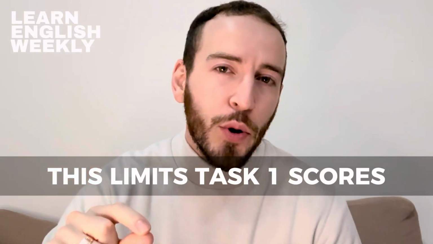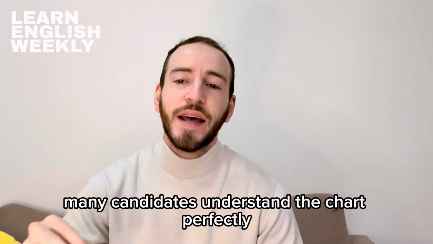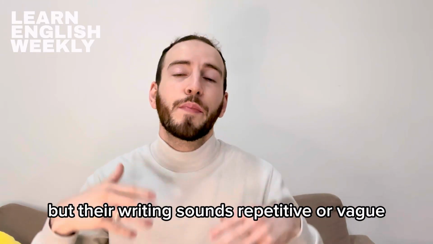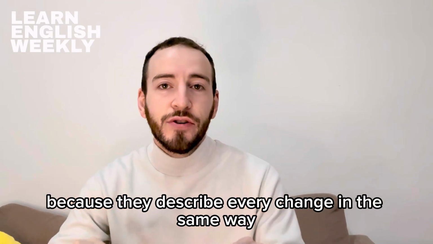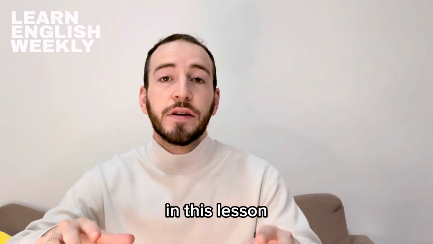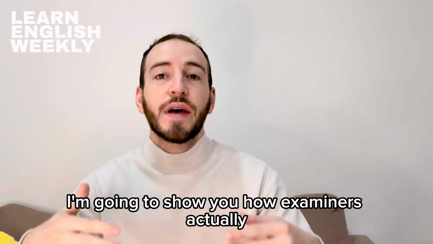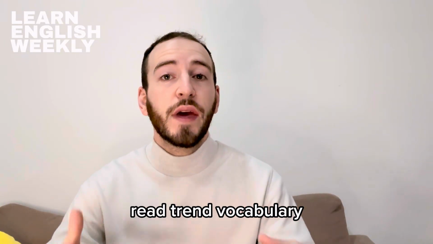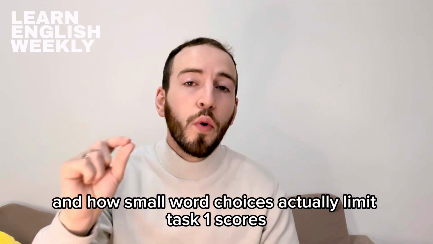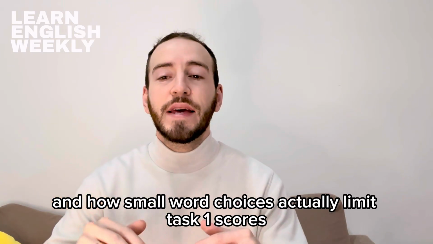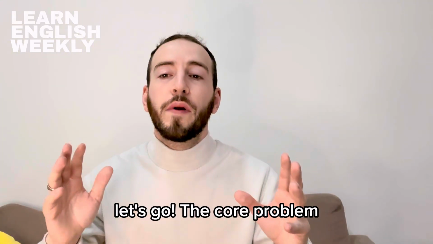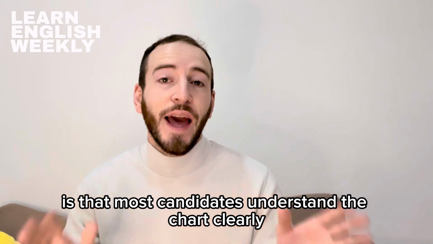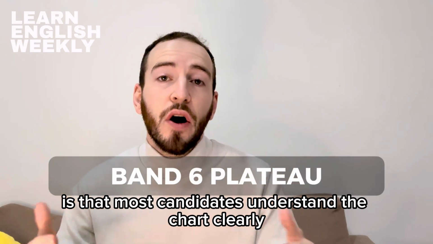Trend vocabulary. Many candidates understand the chart perfectly, but their writing sounds repetitive or vague because they describe every change in the same way. In this lesson, I'm going to show you how examiners actually read trend vocabulary and how small word choices actually limit Task 1 scores. Let's go.